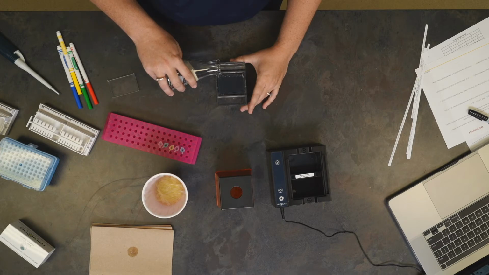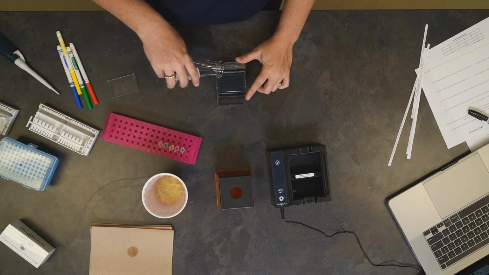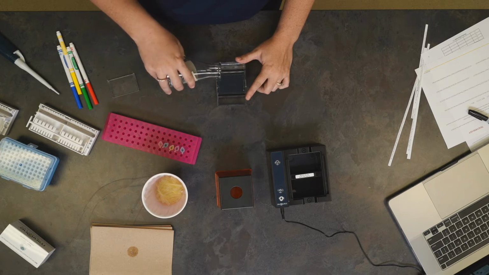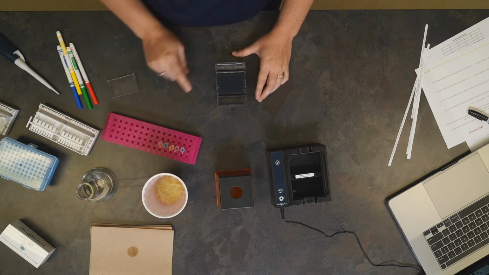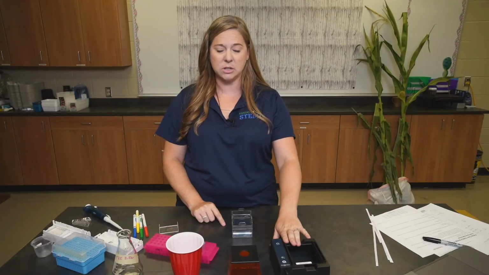We want that buffer to move its way all the way across and completely cover the gel. Right now it's covered the top of the gel, but it's also percolating into the other side of the tank. And I want both sides of the tank full, as well as a very thin layer on top of the gel. Now that I have that accomplished, I'm ready to go ahead and put this into the carriage.